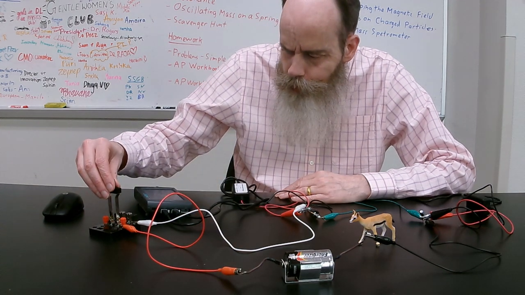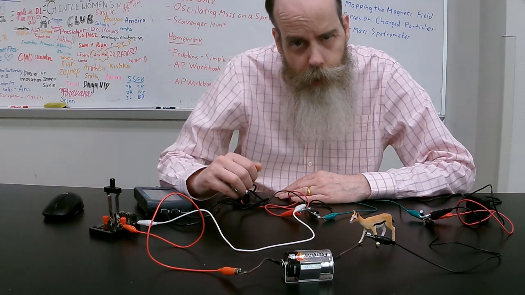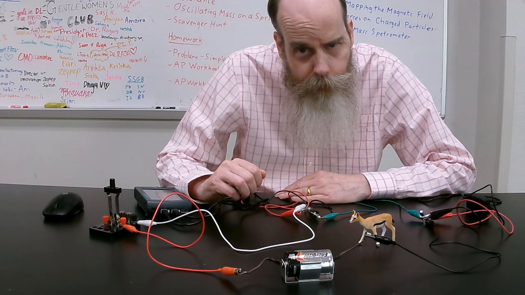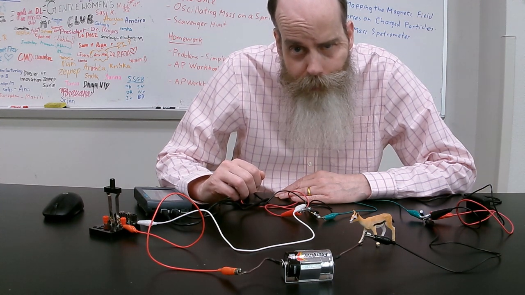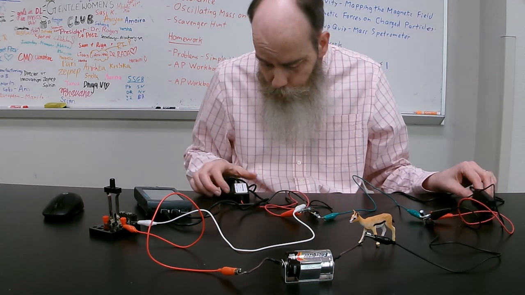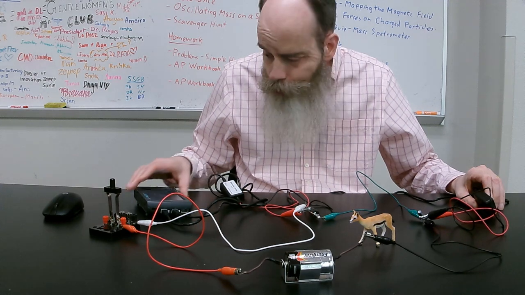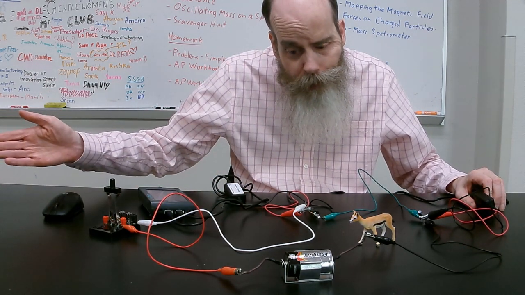When I close the switch, the capacitor will begin charging. During this process, I want to measure the voltage across the resistor and the voltage across the capacitor as a function of time. To do that, I will be using two differential voltage probes that are connected to a LabQuest, and the LabQuest is connected to the computer.